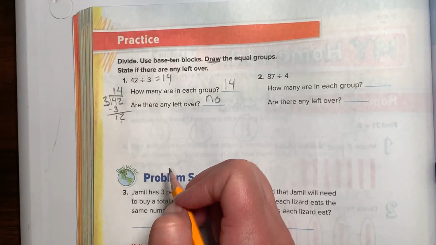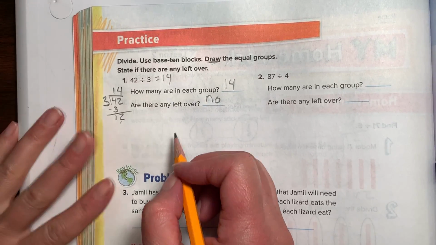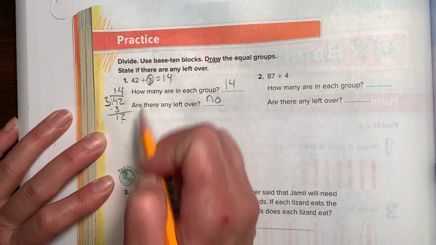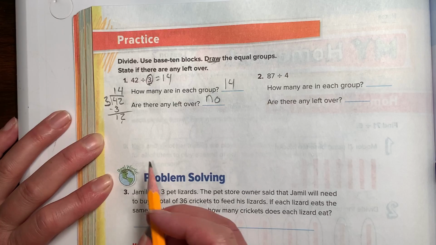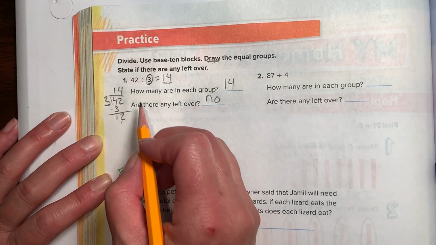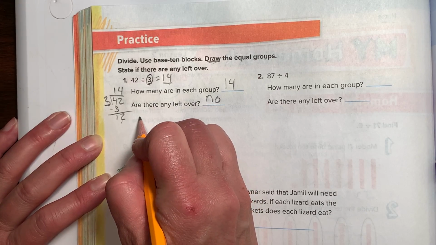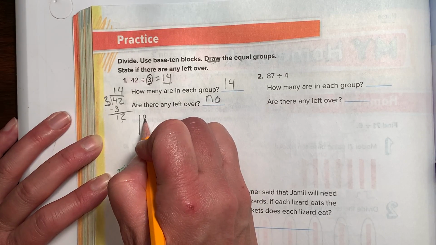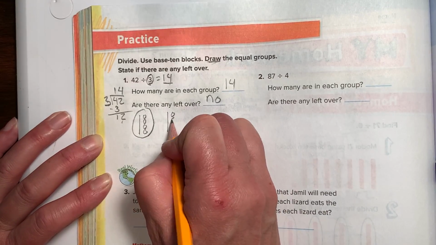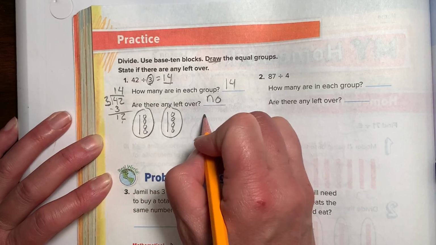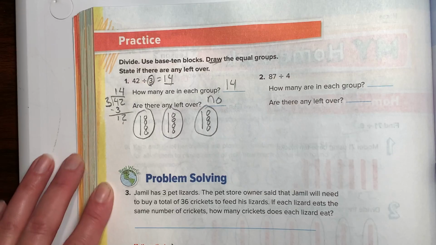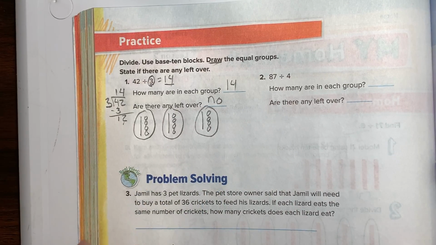Now, sometimes I get a lot of kids asking, well, how many groups do I draw? Usually this one right next to the dividing sign, let's call it the divisor. That's how many groups you draw, or how many bubbles you're gonna have. And that's how many is gonna be in each bubble, okay? All right, so we have 14. So I'm gonna draw a 10 bar and then 4 singles. Put a bubble around it. 10 bar, 4 singles, put a bubble. And that are my 3 groups of 14.